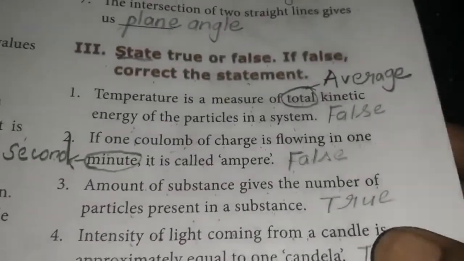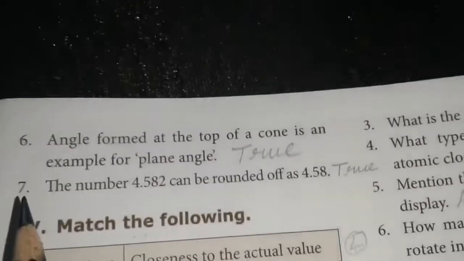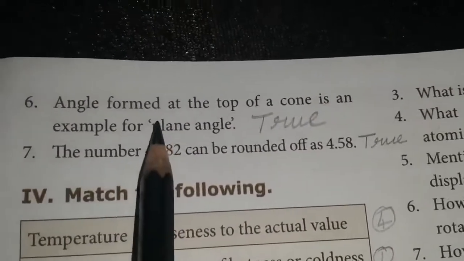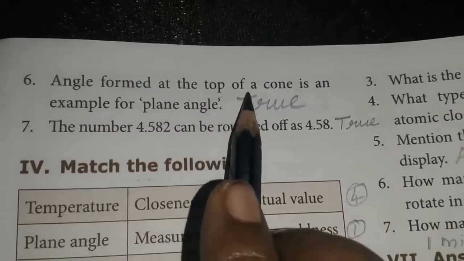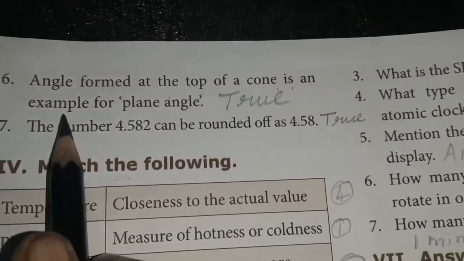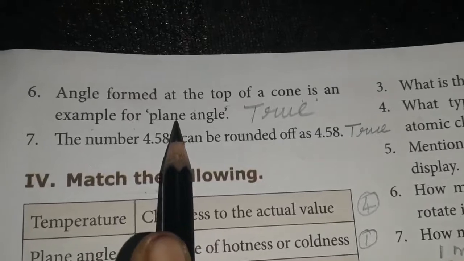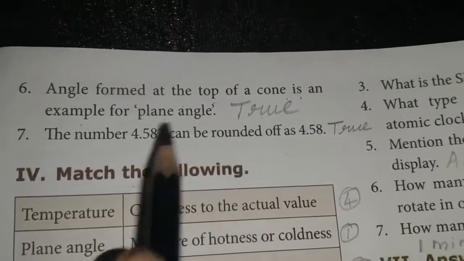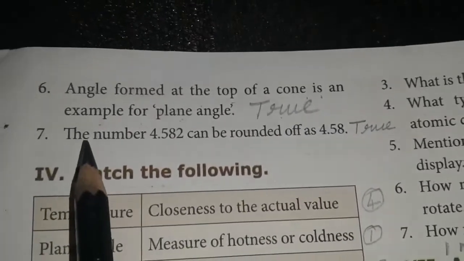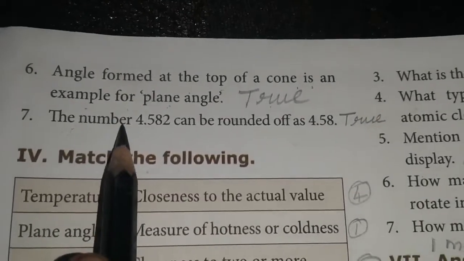And then next question, sixth one, angle formed at the top of a cone is an example for plane angle. So answer is true.